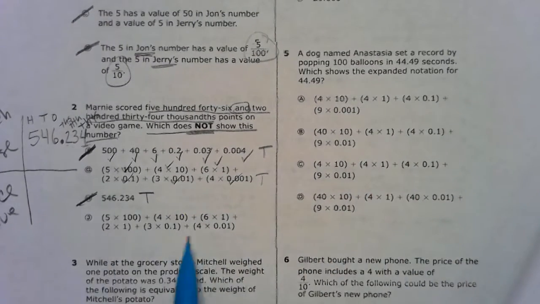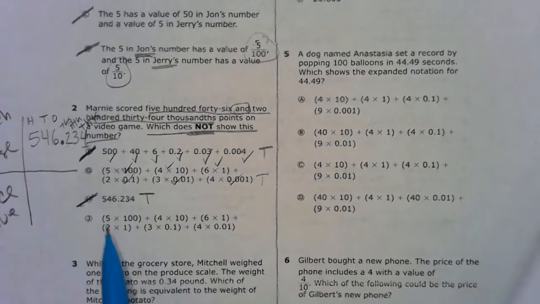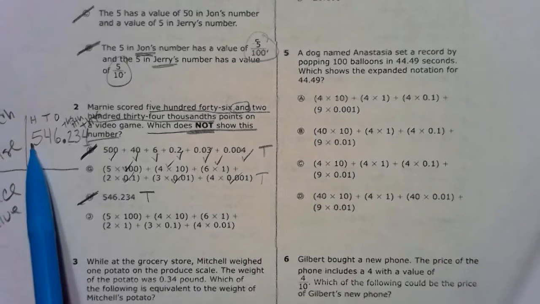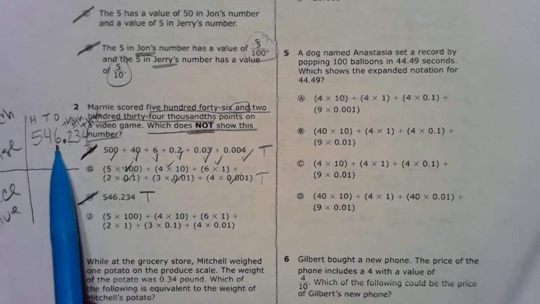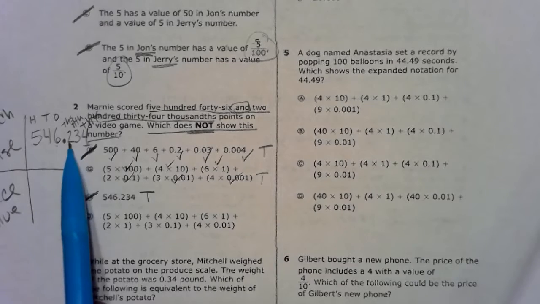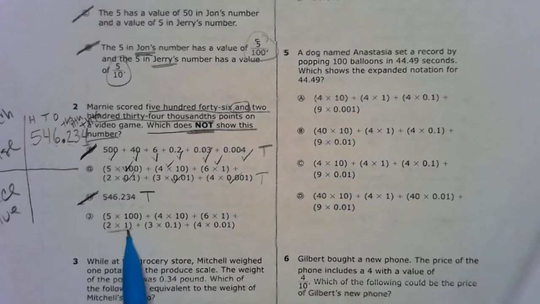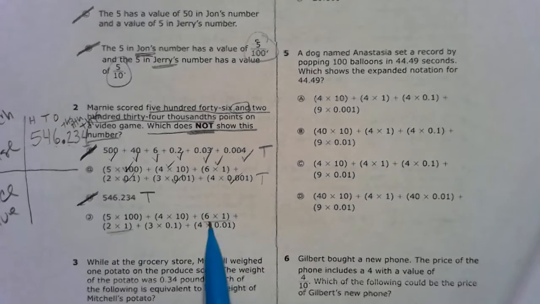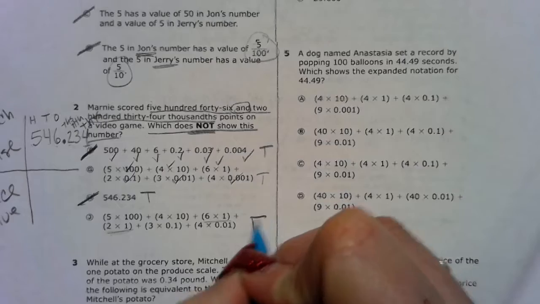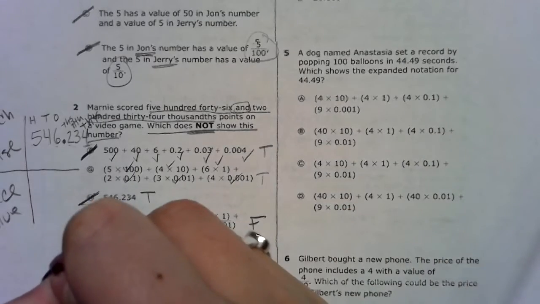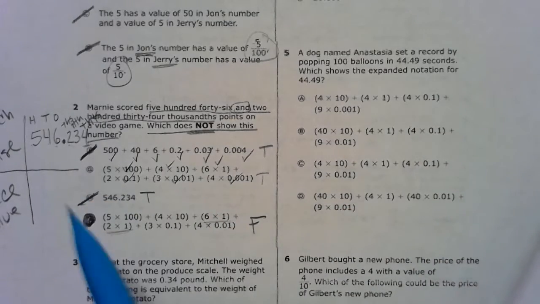Let's find the mistake in this one just so we can verify that it is false. 5 times 100, yes, 5 is in the hundredths. 4 is in the tenths, so 4 times 10, yes. 6 is in the ones, so 6 times 1, yes. 2 times 1. Do we have 2 in the ones place and a 6 in the ones place? No. If you ever have more than one number in the same place value, that one is false. So that is my answer because I'm looking for false.